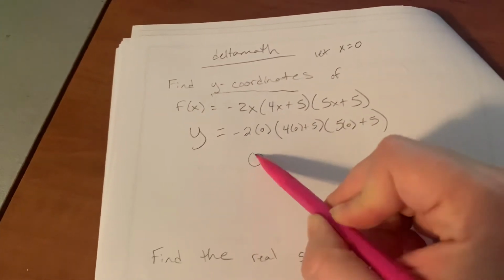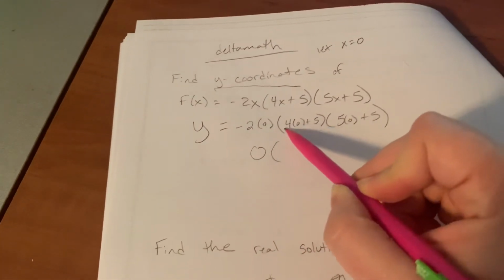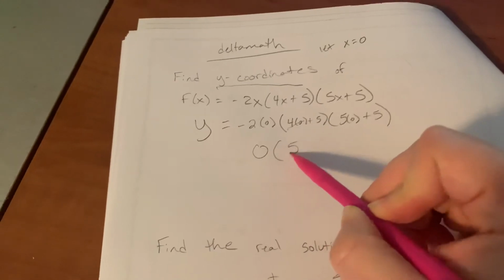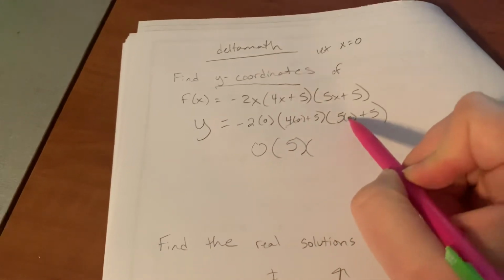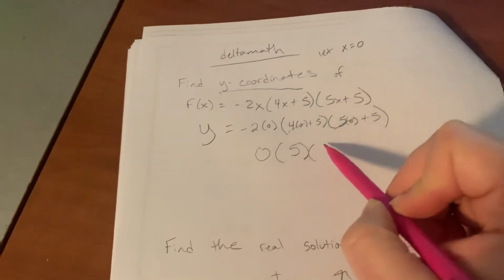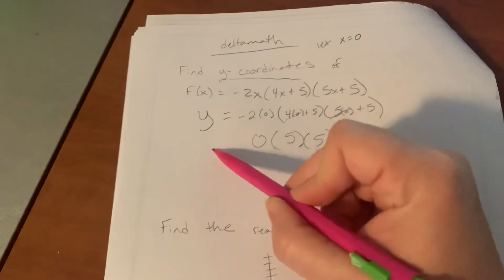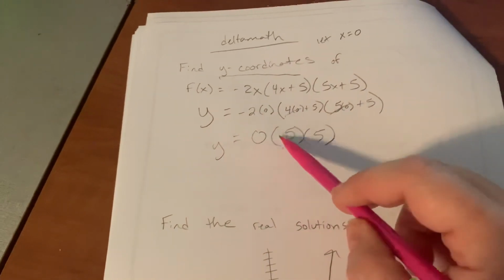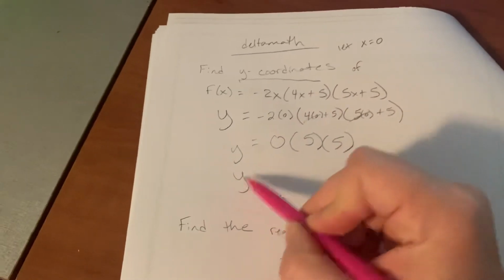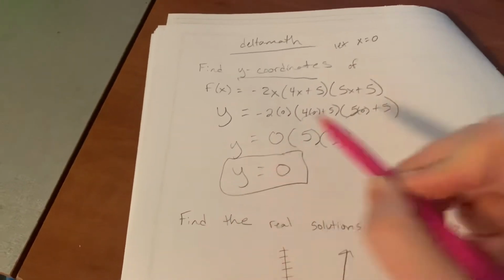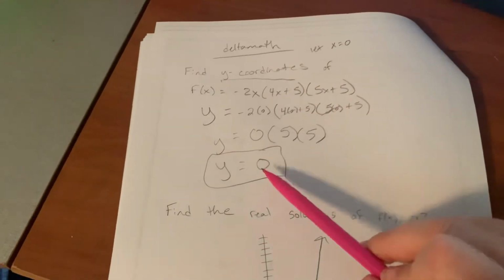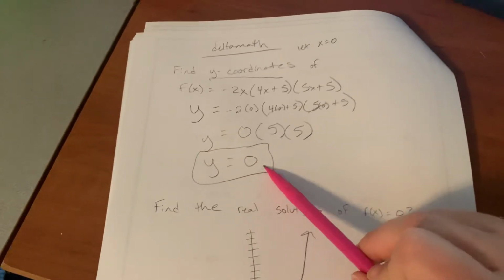Negative 2 times 0 is 0. 4 times 0 is 0, plus 5, so that's just 5. And 5 times 0 is 0, plus 5. That's simplified down, but if you look, I still have 0 times anything, and zero times anything is just going to be 0. So the y-intercept is actually going to be at the origin, at 0.